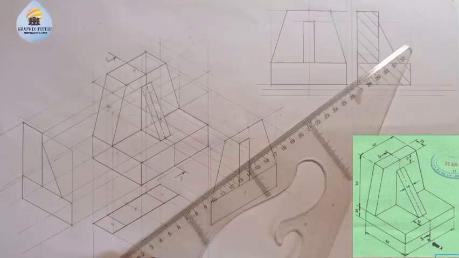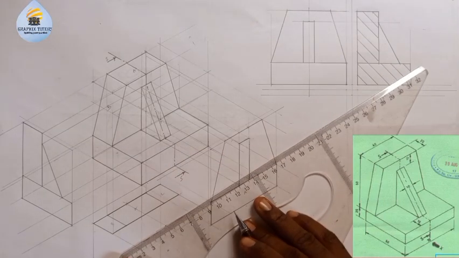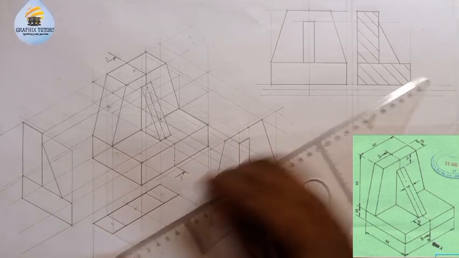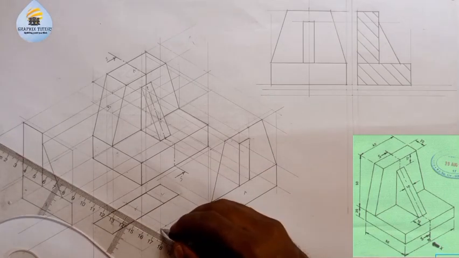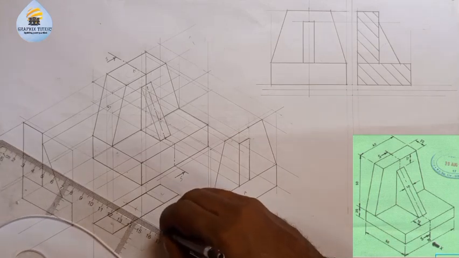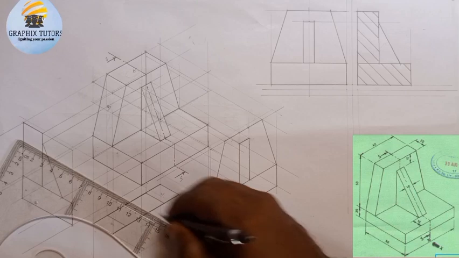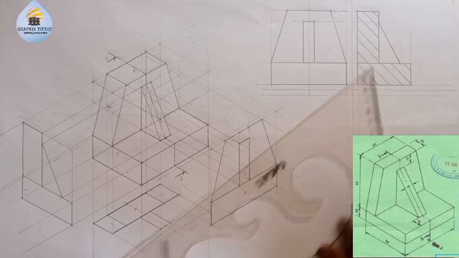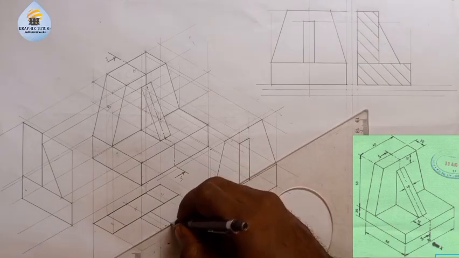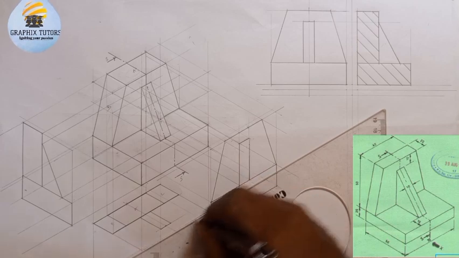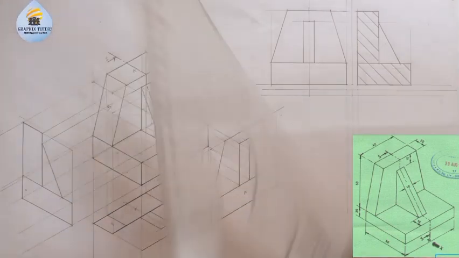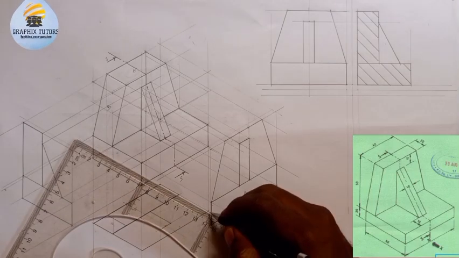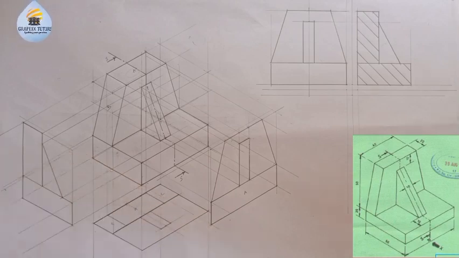So we know the distance between the web here is 10. So I'll use 5 as my reference point. I'll measure 5 to the left, 5 to the right. And I'll just join this way. Then this way. And close it up. And also here up to click in here. And click in here. Click in here. So this is how the plan will look like.